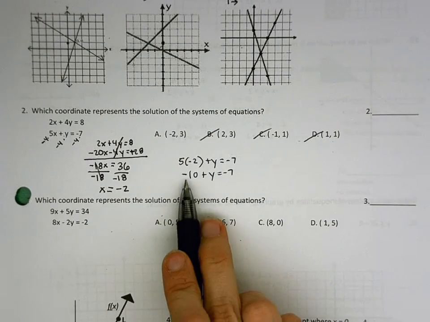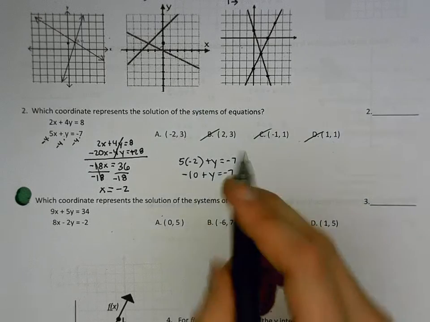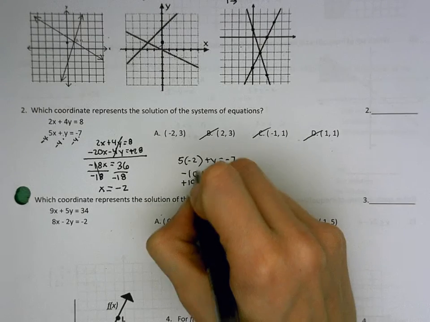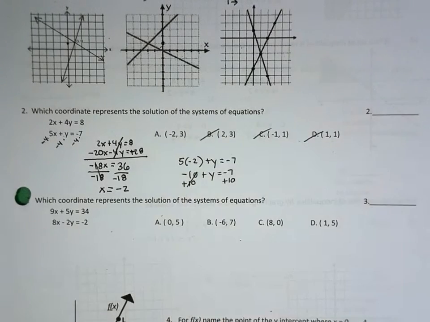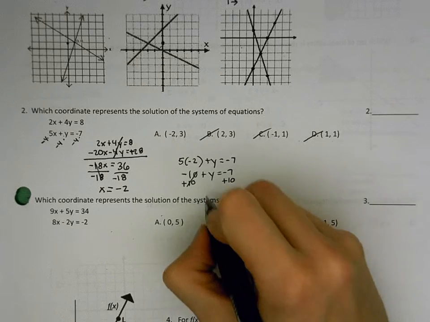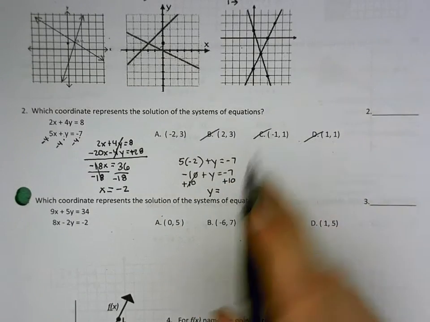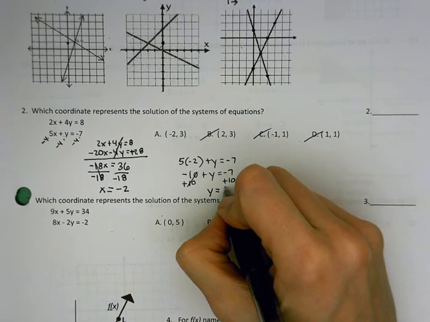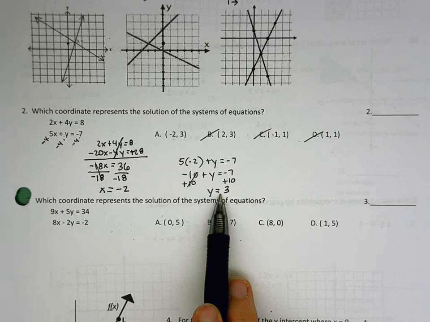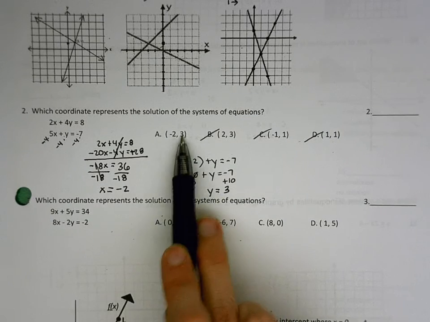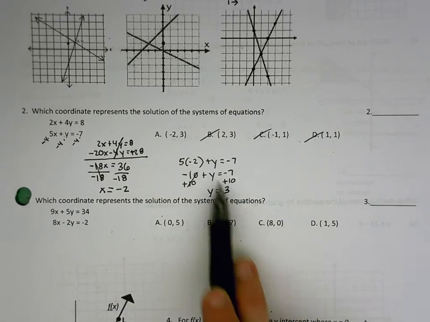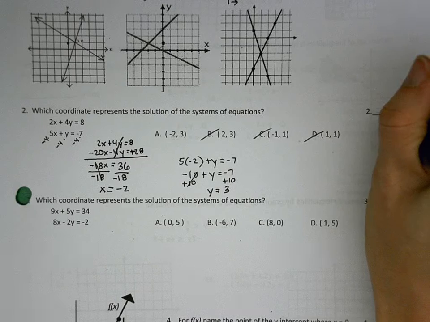And then to get this -10 to come over here to solve for y, I'm going to do the opposite. I'm going to add 10 to the other side. And so we get y equals -7 plus 10 is 3. And sure enough, that does match my point. So we have x equals -2 and y equals 3. So I know my answer is A.